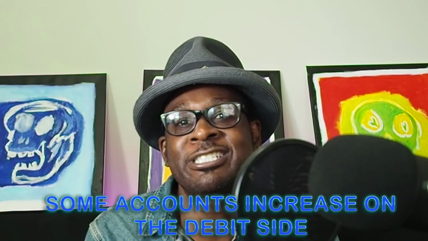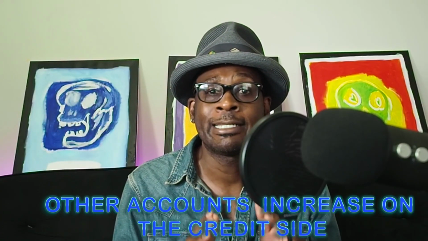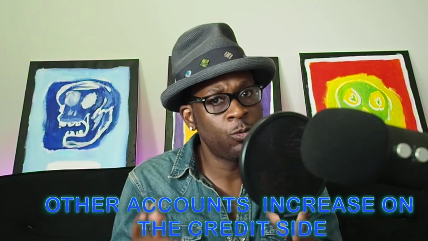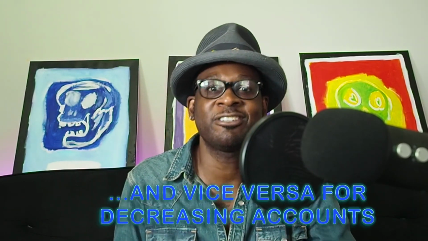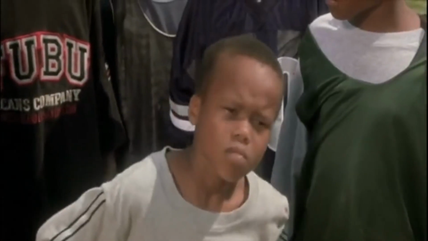The dilemma comes in that we have certain accounts that increase on the debit side, the left side of the ledger. Likewise, we have certain accounts that increase on the right side, the credit side of the ledger. So we have to keep track of what accounts increase on the credit side, what accounts increase on the debit side, what accounts decrease on the credit side, what accounts decrease on the debit side. Confusing, ain't it? But I came up with a foolproof way that can assure you to master this double entry method to the T and never get it wrong.